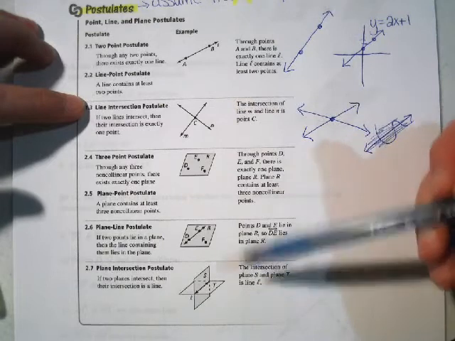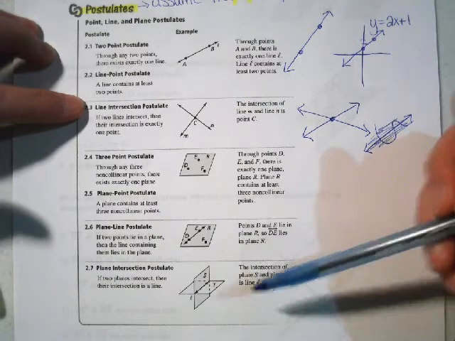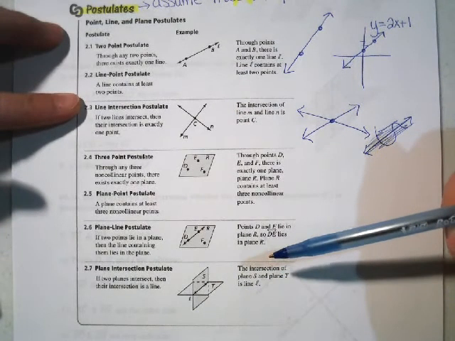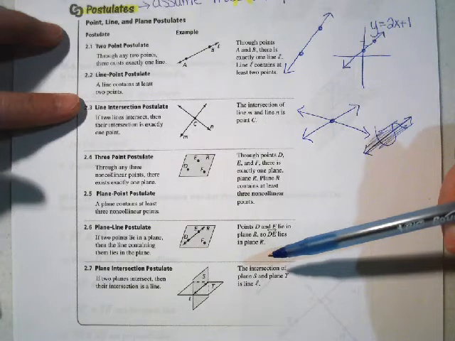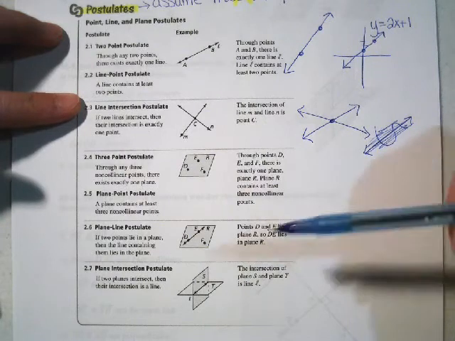So again, these are things that we kind of already know, but you have to remember in the year 300 BC, they didn't really know a lot of this stuff.